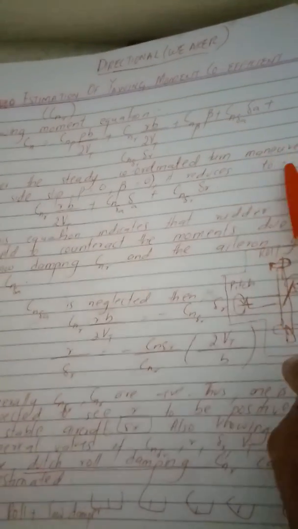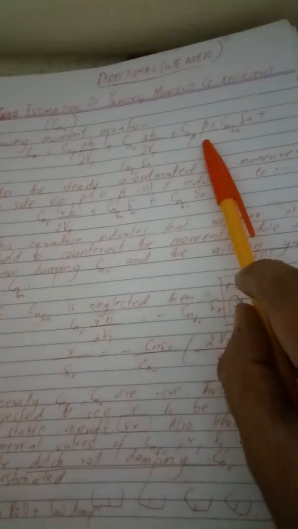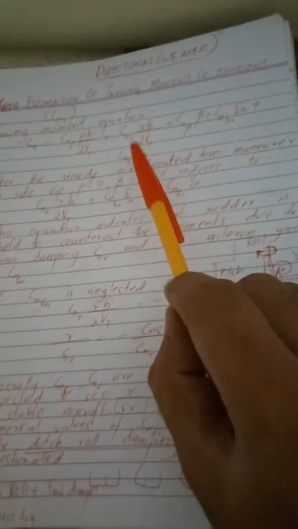Under the steady coordinated turn maneuver, there is no side slip, so p is equal to 0 and beta is equal to 0. It reduces to Cn r times Rb over 2Vt, plus Cn lambda a into lambda a, plus Cn lambda r into lambda r. Because the first two terms would be 0, the remaining terms are these.